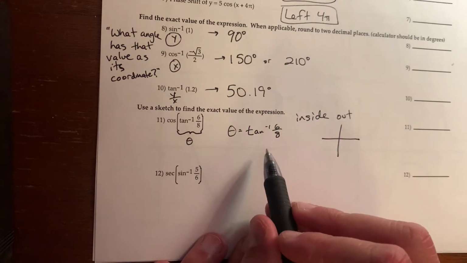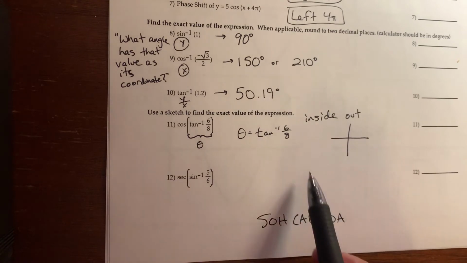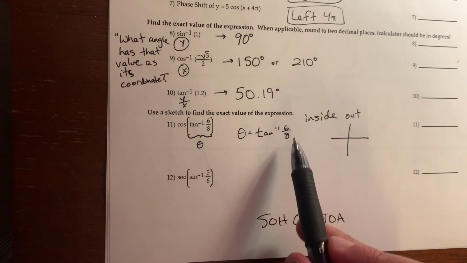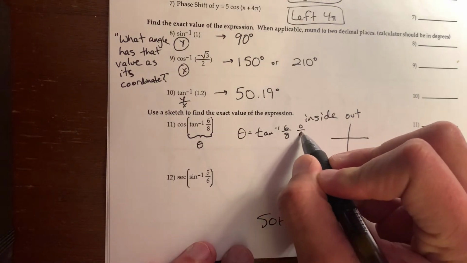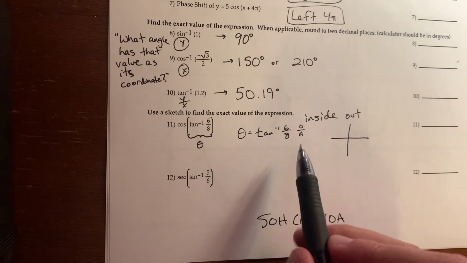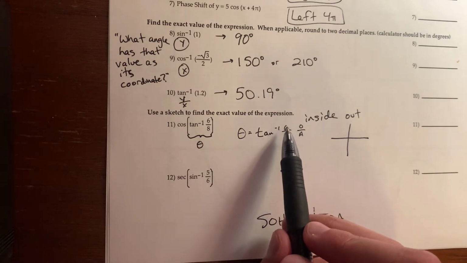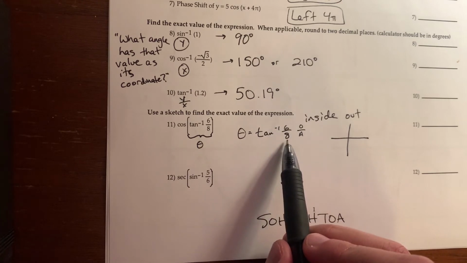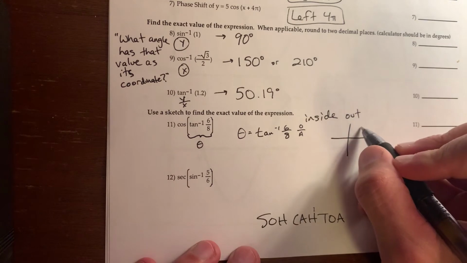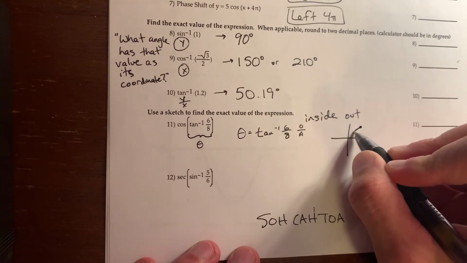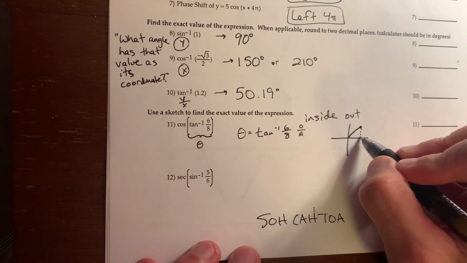Again, think about this. When I'm given tangent, thinking again of SOHCAHTOA, and I'm given a ratio with that, that's telling me the length of the opposite and adjacent side of a triangle, right? So this pertains to a triangle with an opposite side of 6 and adjacent side of 8, okay? So if I think about what that looks like as a sketch on my coordinate plane, I could sketch a little triangle, and positive values, so I'm going to draw this in quadrant 1.